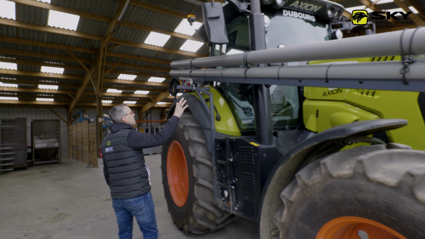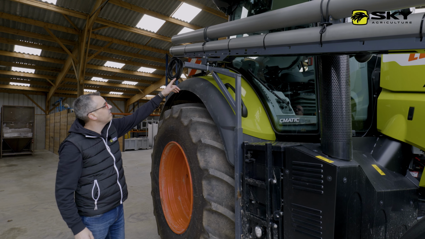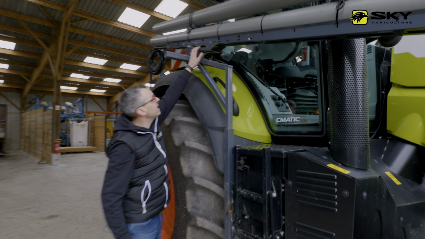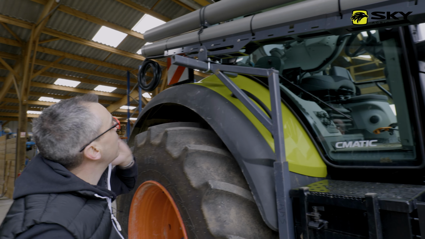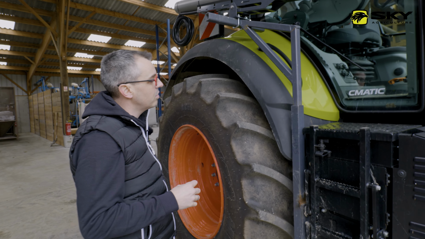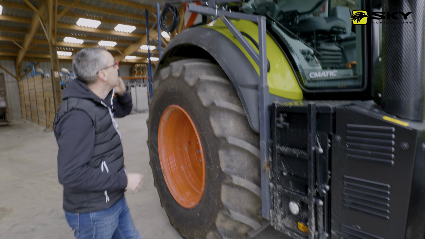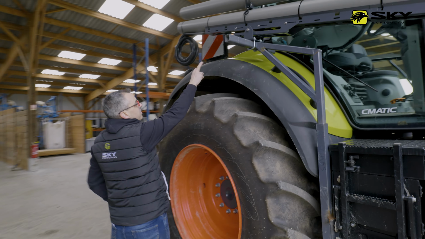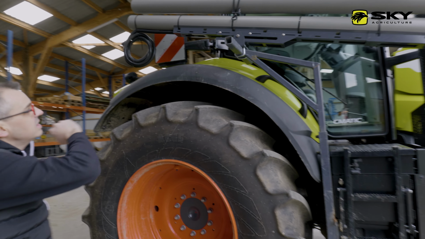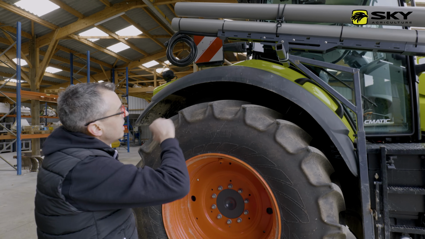We have a pivot point here. It allows us to have only one support at the back. We end up with a small roller with a guide system that will allow us to keep the pipe at the back, so it helps to limit the support. So either we'll make a support here like this on this tractor. We also have tractors like this one that actually offer support on the cabin.